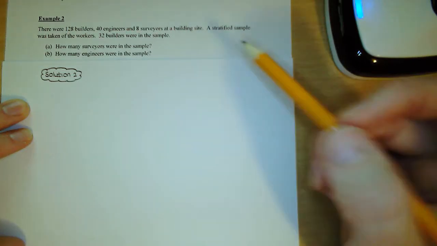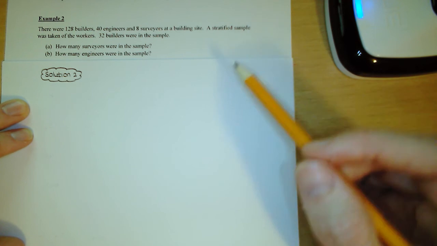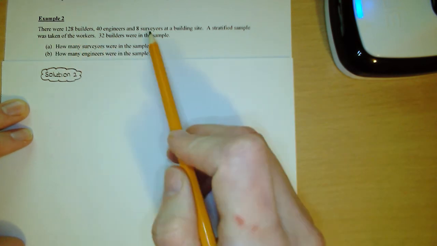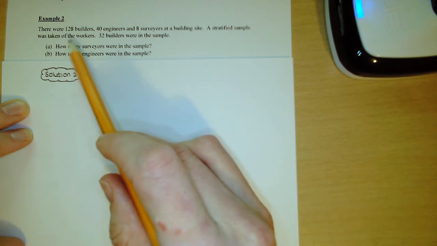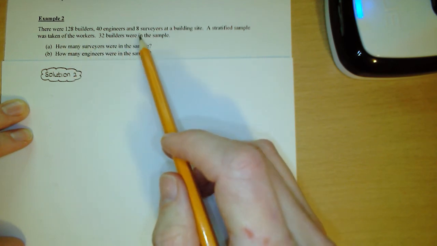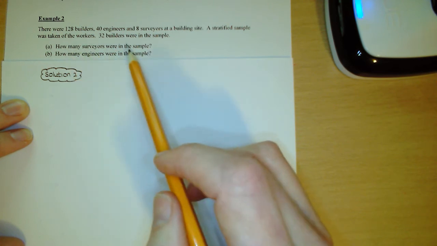We're now going to look at example 2, which involves stratified random sampling. It says there were 128 builders, 40 engineers and 8 surveyors at a building site. A stratified sample was taken of the workers and there were 32 builders in the sample. It says in part A how many surveyors were in the sample.